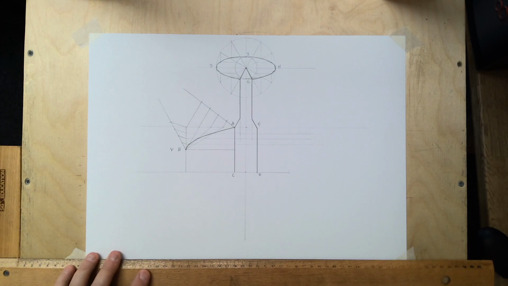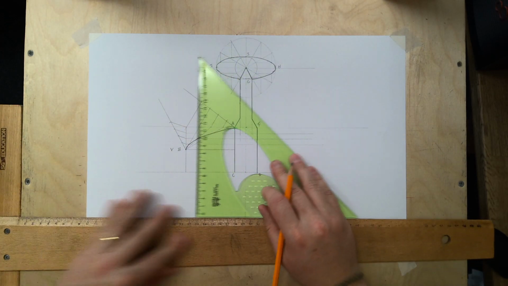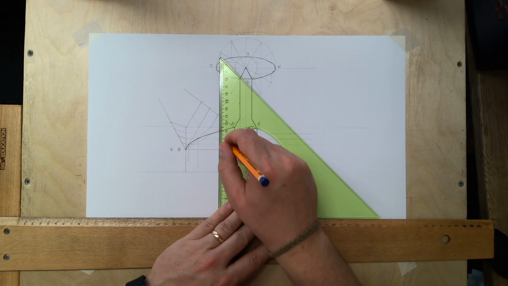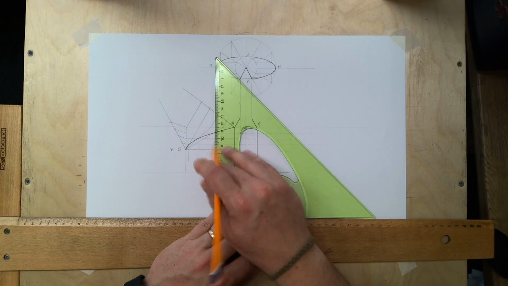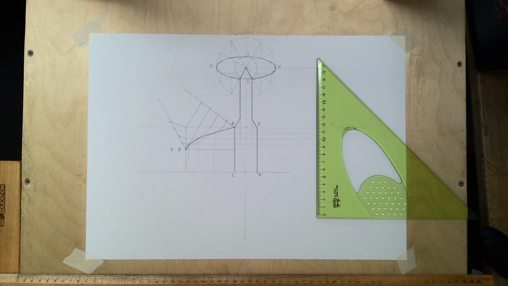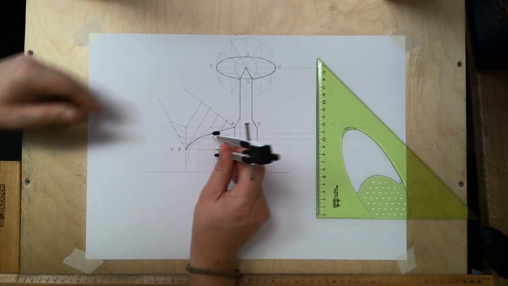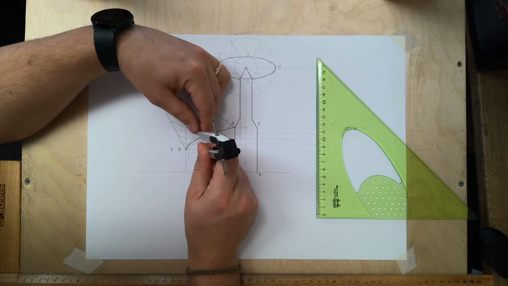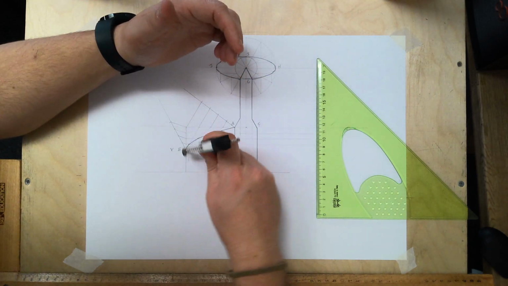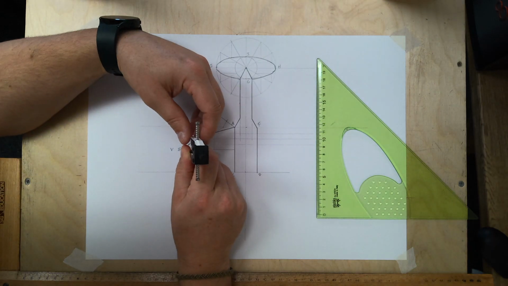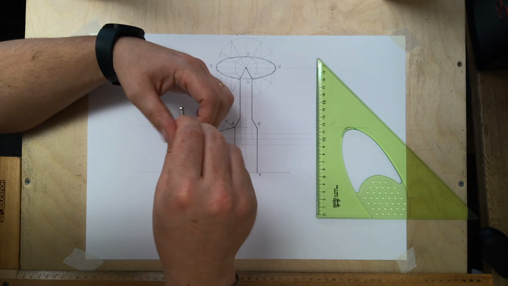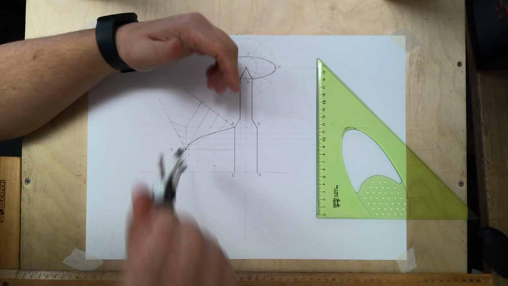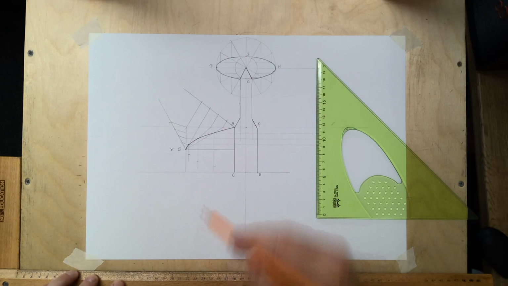Right, there's the top half. It's just a mirrored image now. Just take each point, drop them down. Get our compass. Put it on our axis there, which is the B. Flip it to the other side. Alright, there we have them flipped over.